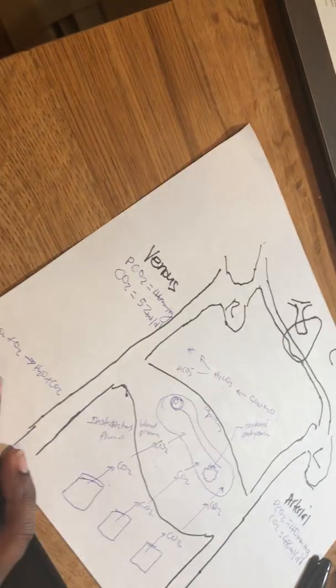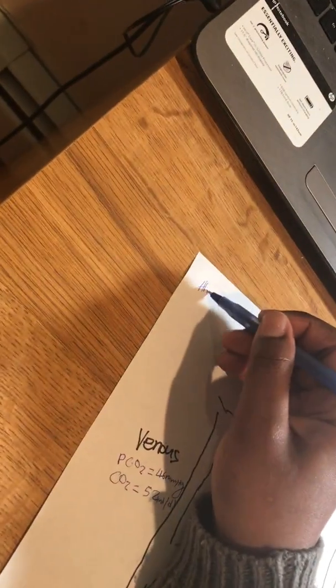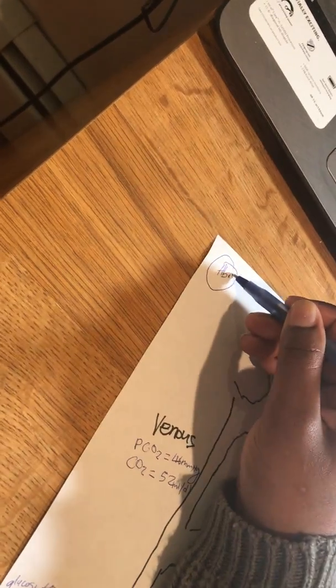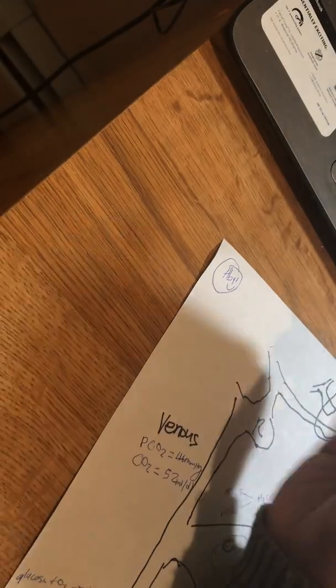So let's just halt there and talk about the functions of your hemoglobin, right? Hemoglobin right here, a nice smiley face to the side.